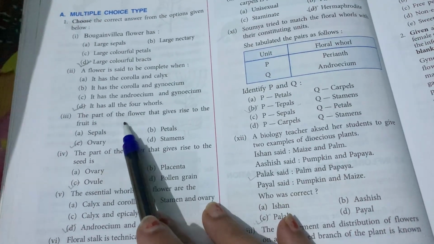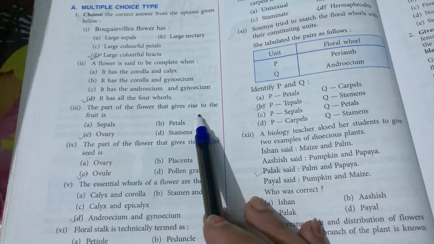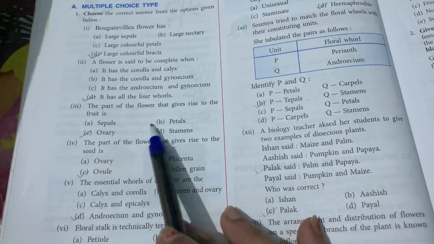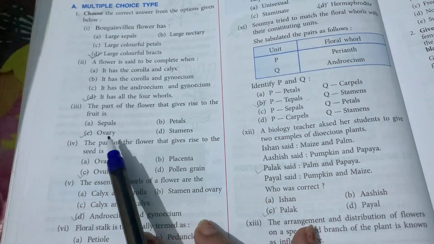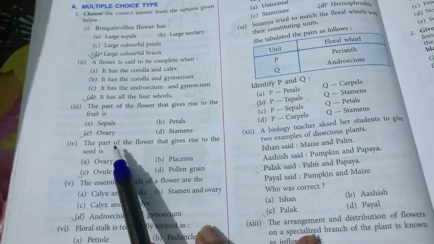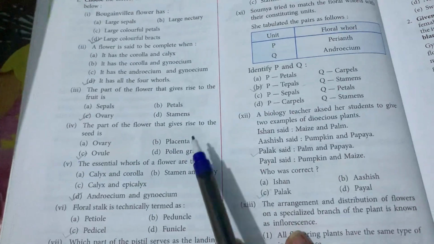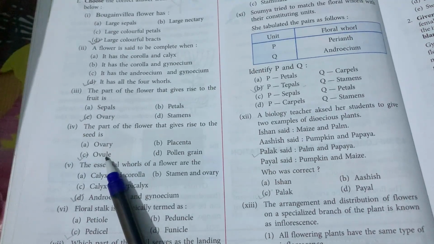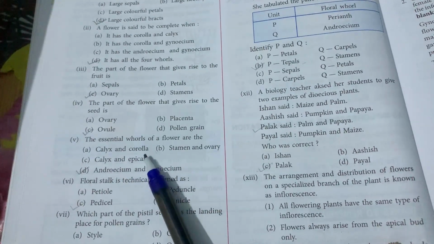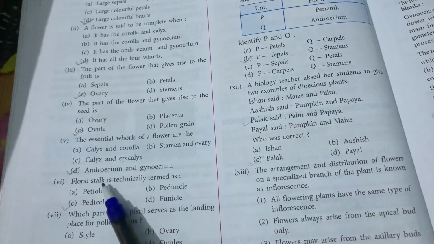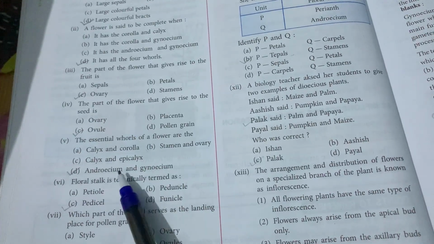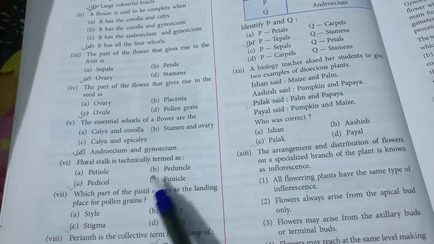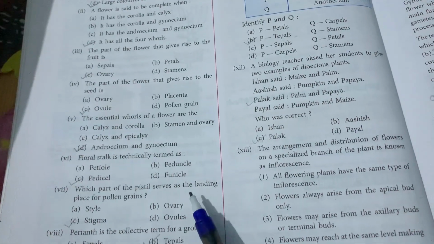Next, the part of the flower that gives rise to the fruit is the ovary. Correct option is ovary. Next, the part of the flower that gives rise to the seed is the ovule, option C. Next, the essential whorls of a flower are, last option D, androecium and gynoecium. Floral stalk is technically termed as pedicel, which is the correct option.